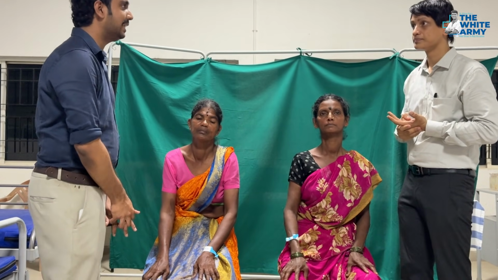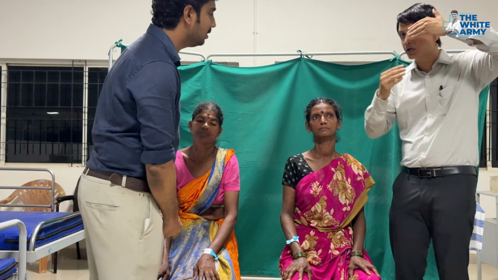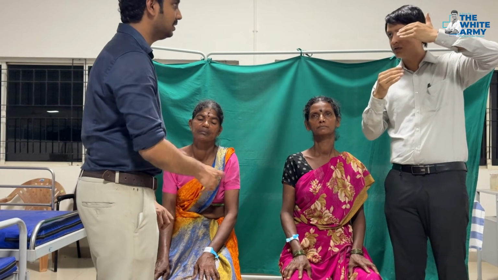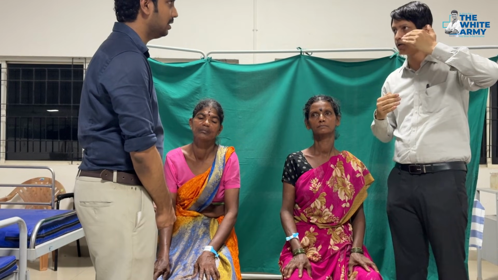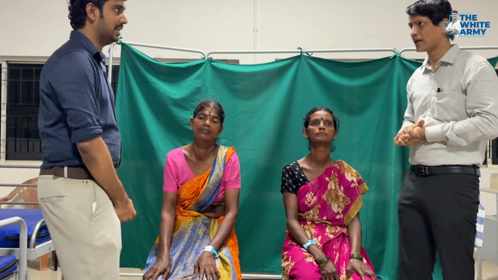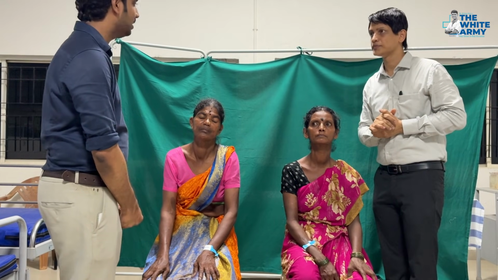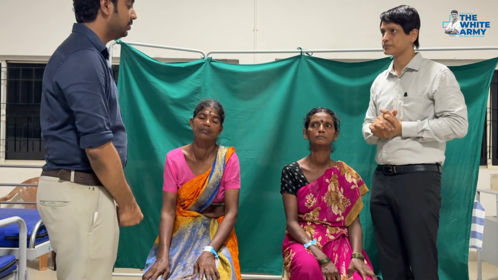One more is the tail ripples sign, and in the detection the upper sclera will be visible. Usually the upper part of the sclera will be covered by the lid. If it is visible, then the detection is positive. And in the moderate to severe cases we get Joffroy's sign.